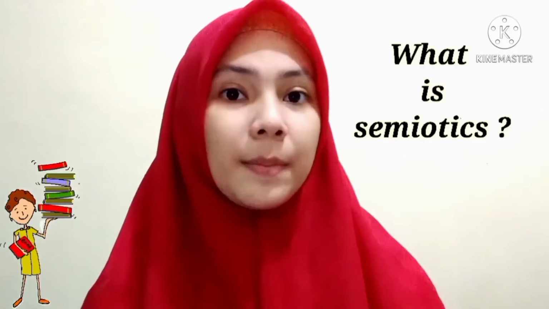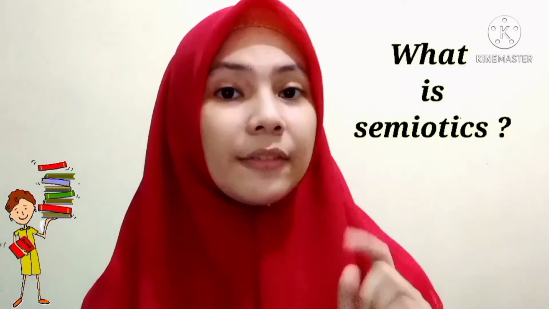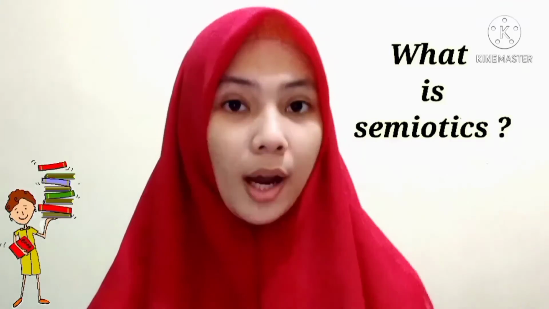And the second famous theorist is Ferdinand de Saussure. He is the creator of the term semiotic. He distinguished between signifier and signified. Signifier means the concept, the image or sound that gives meaning. Meanwhile, the signified means the concept or meaning that the sign refers to.